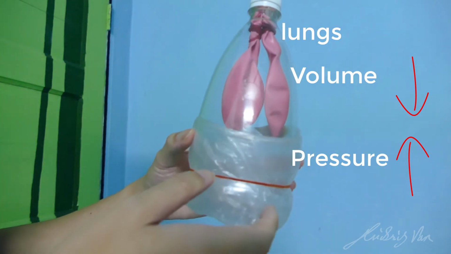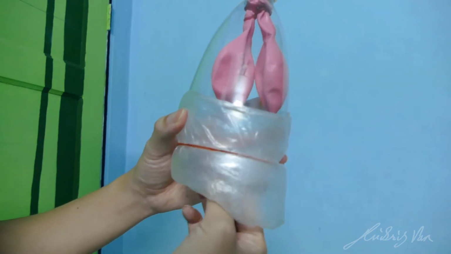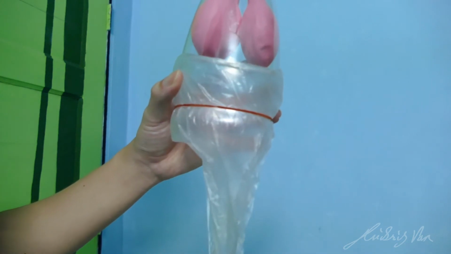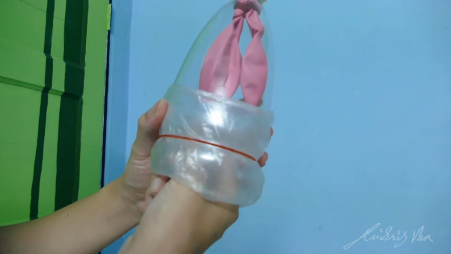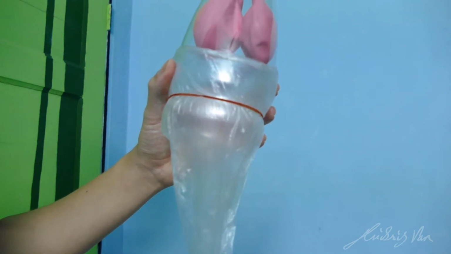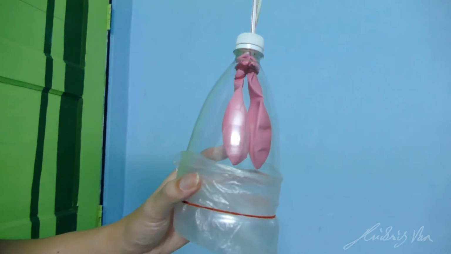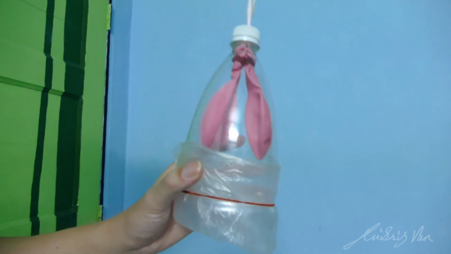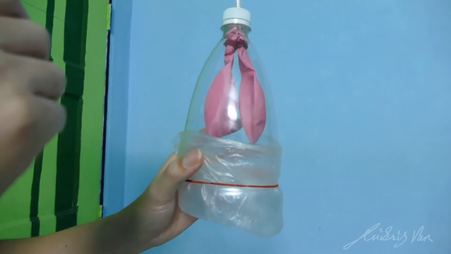And this is the reason behind the lung expanding and shrinking as our diaphragm contracts and relaxes as we inhale and exhale. So go and make yourself a model and play around with it so that you will have a good mental image of this and you will be prepared for your O-level exam.